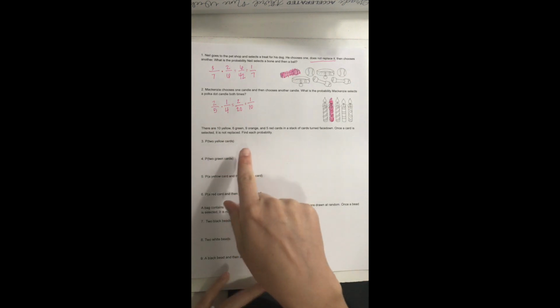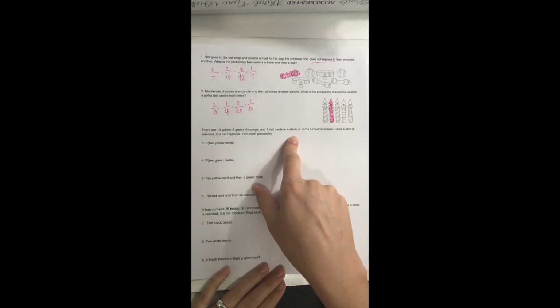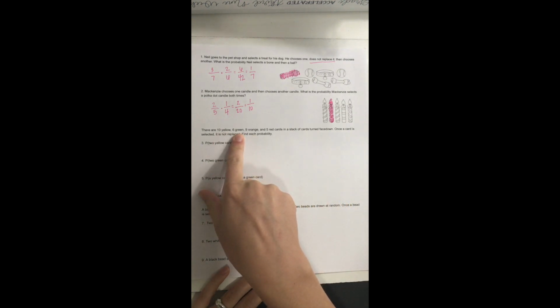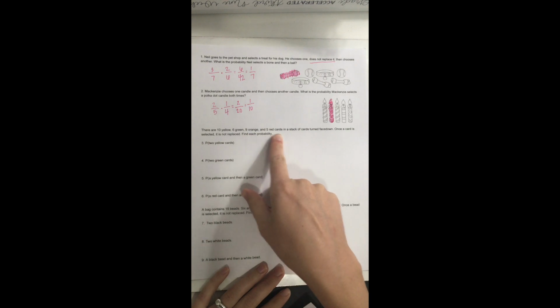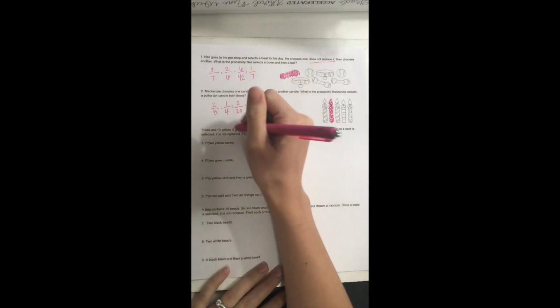Awesome. Okay. For these next problems, we are going to be talking about cards that are turned face down. There's 10 yellow cards, 6 green cards, 9 orange, 5 red, and it's saying you're going to select 1 card. You are not going to replace it. It is not replaced. So we're going to be finding these probabilities.